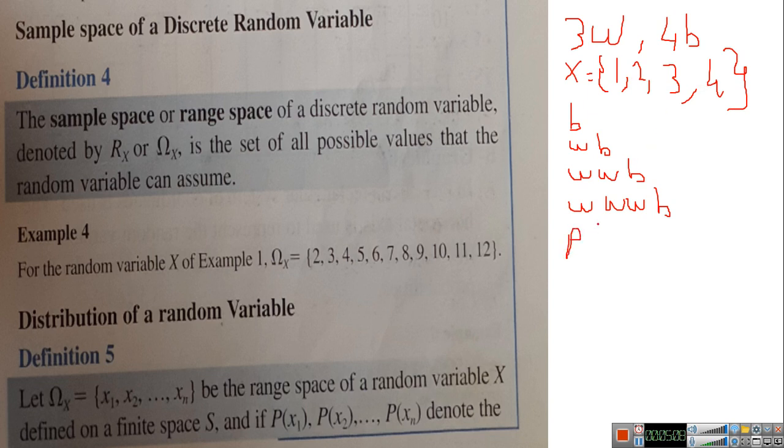P of 1: here the order is important. So I'm going to get the first black in the first draw. So I have arrangement 1 out of 4 over 1 out of 7, so I have 4 over 7. P of 2: so I will get a white first, so 1 out of 3 arrangements.